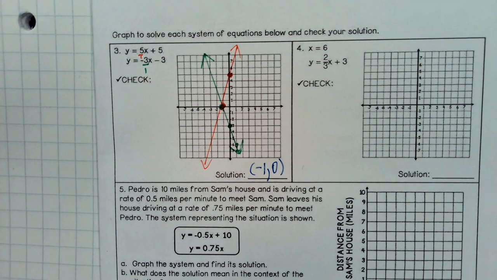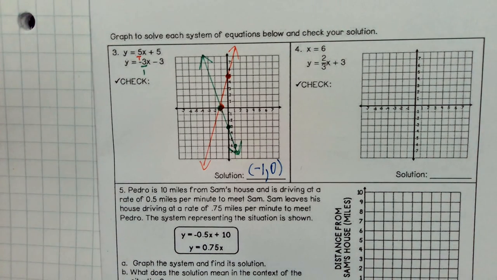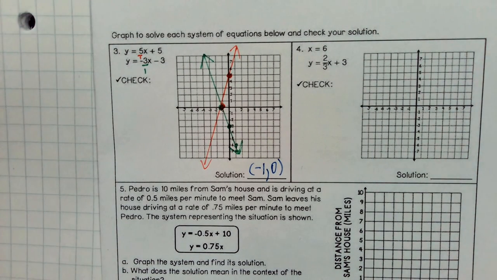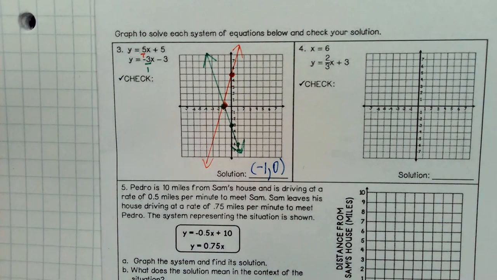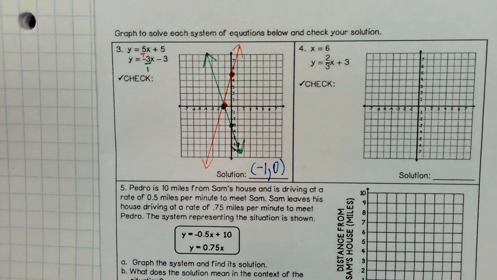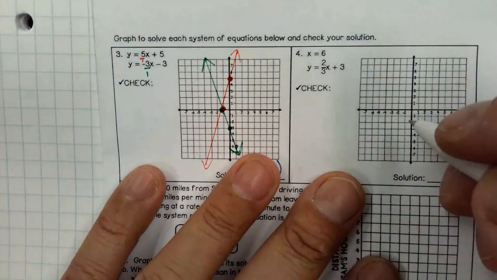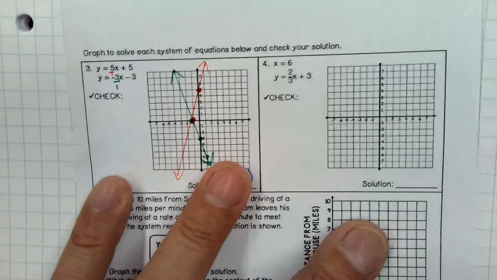This time we got x equals 6. What kind of line is that going to give us? Well, horizontal is when y equals 6. This one's going to be vertical. So go to the x-axis to 6.